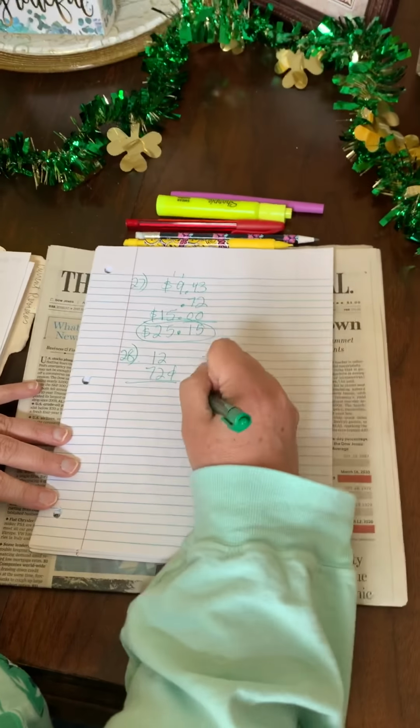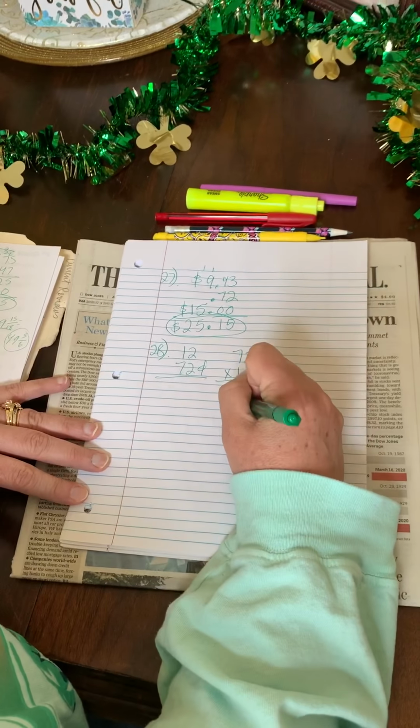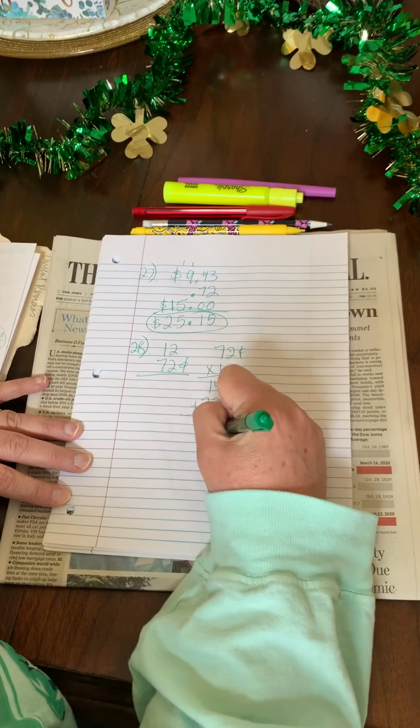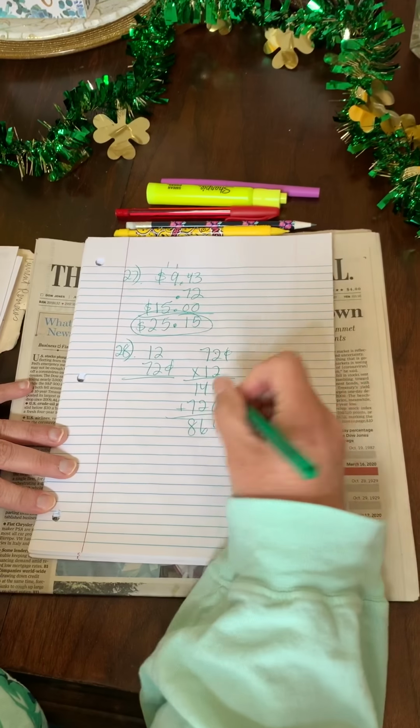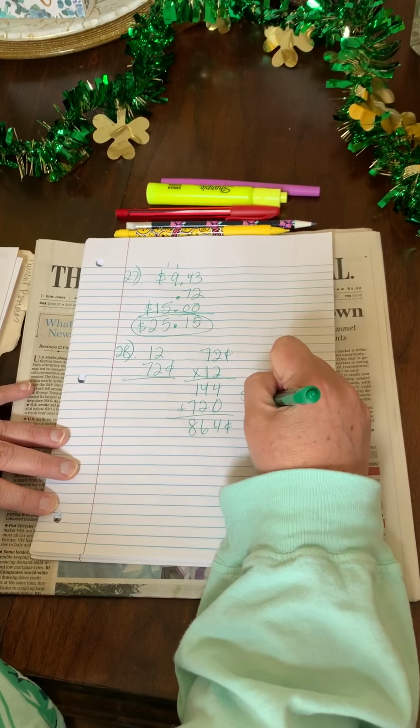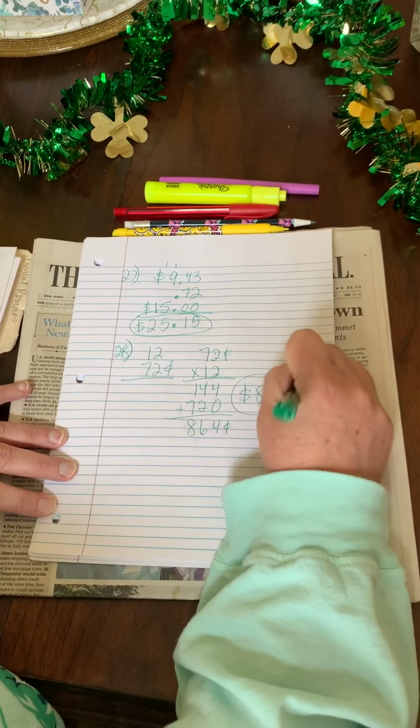2 times 2 is 4. 2 times 7 is 14. Placeholder. 1 times 2 is 2. 1 times 7 is 7. Add them up. 4, 6, 8. Now this is cents. So we could say 864 cents, but the best final answer for this would be $8.64.